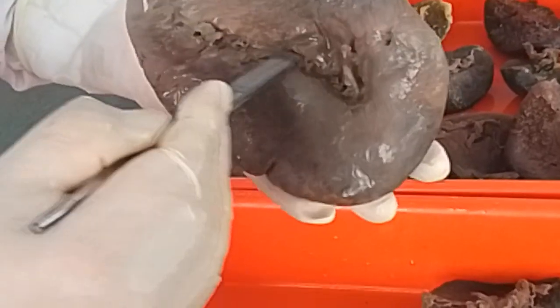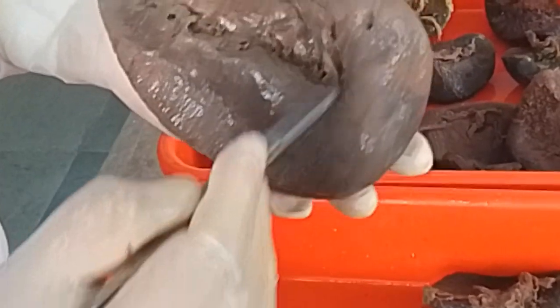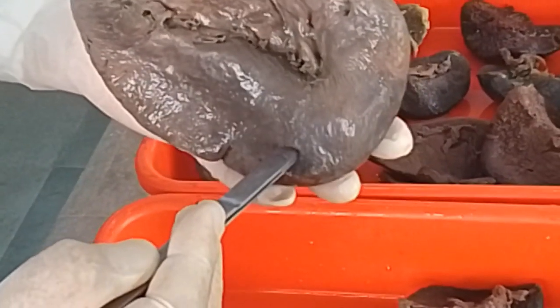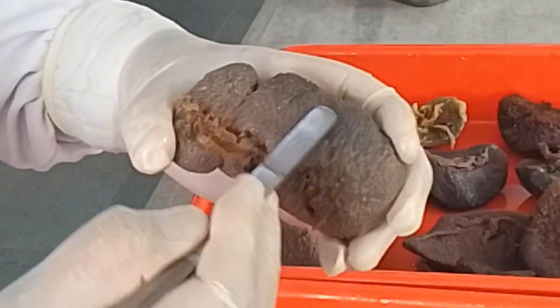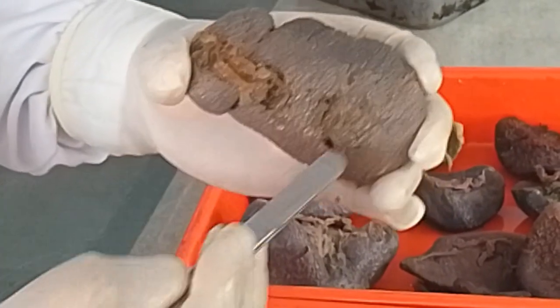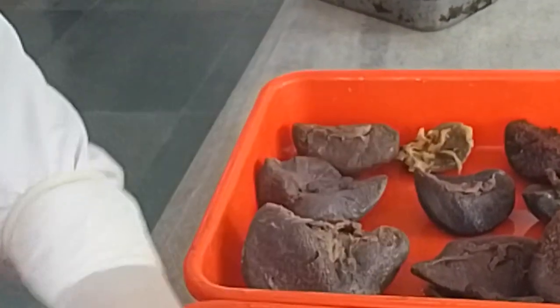Above the hilum lies the gastric impression, and below the hilum lies the renal impression. Anterior lies the splenic flexure of the colon. Again, a specimen of spleen with the superior border, inferior border, anterior border, posterior end, and anterior end.